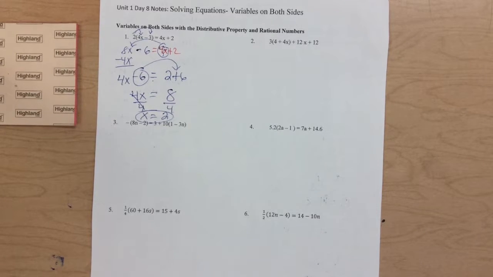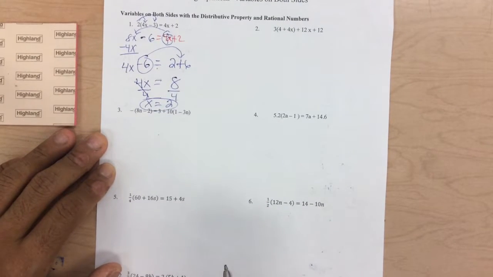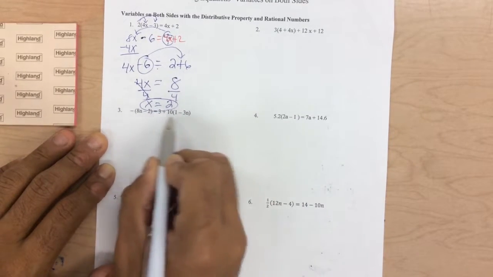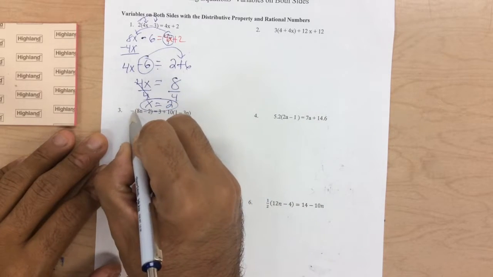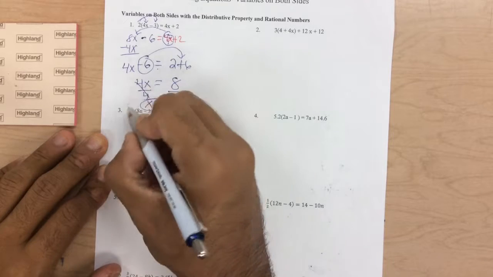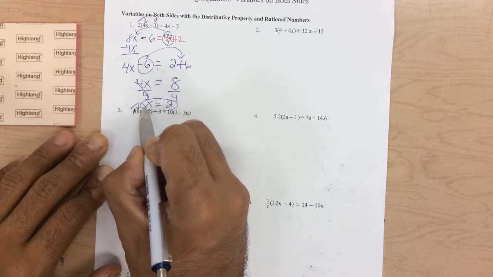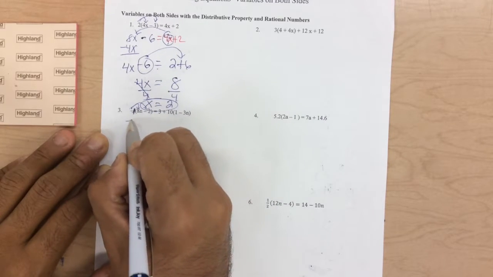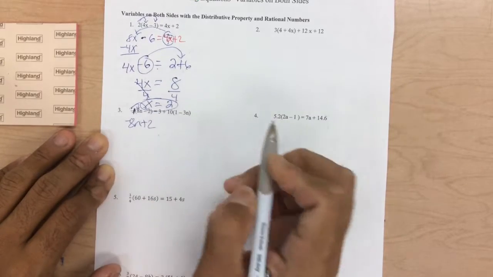Okay? And the last example we're going to do for these notes is problem number 3. As you already know, the first thing I would like to do is get rid of the parentheses. There's two sets of parentheses in this problem, so I'm going to have to get rid of both of them. If you notice there's a negative there but no number, you can go ahead and put a 1 because that's implied to be a negative 1. So let's distribute the negative 1. Negative 1 times 8n is negative 8n. Negative 1 times negative 2 is a positive 2.